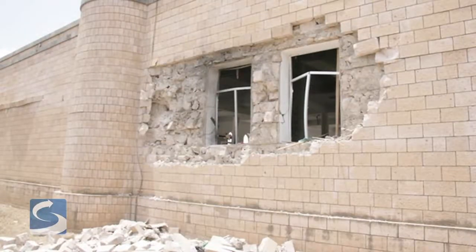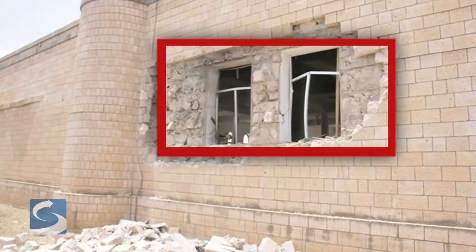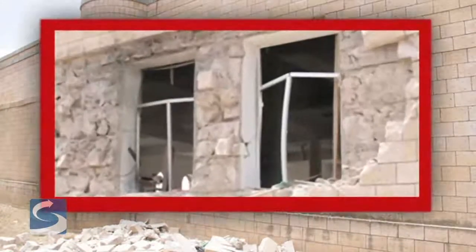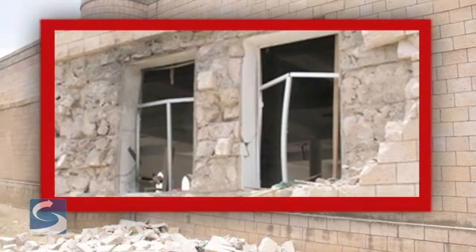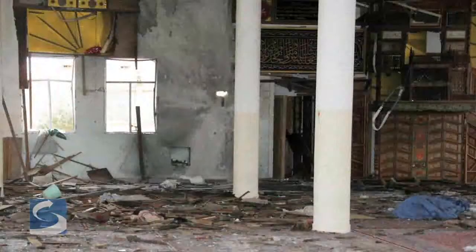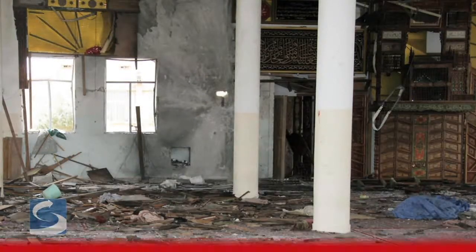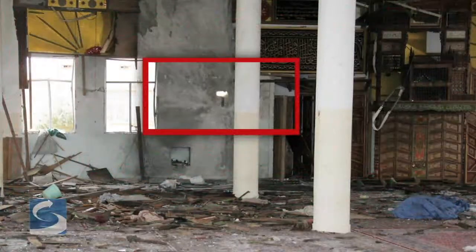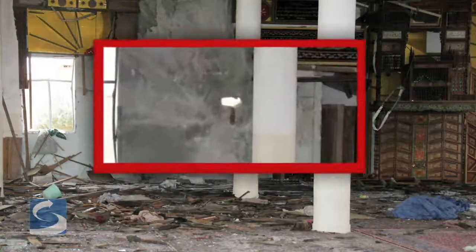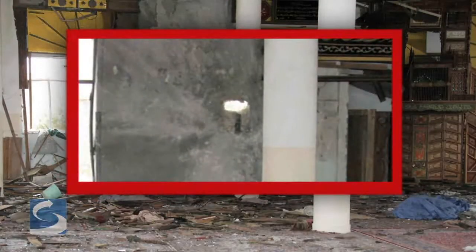Of course, also, as you look at the window frames that are protruding from these windows, you can also see that the force of the blast was coming out and not inward into the building. This photo now is showing a view of the inside. And one of the things that immediately draws your eye is that small hole or divot in the concrete wall there. That is likely the place where the device was planted.